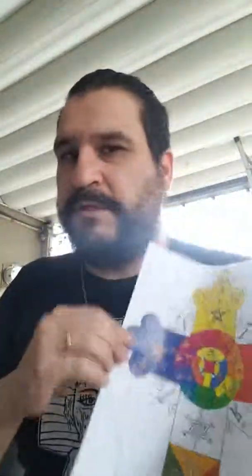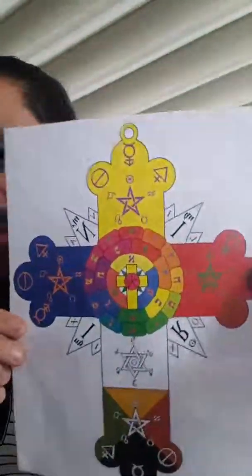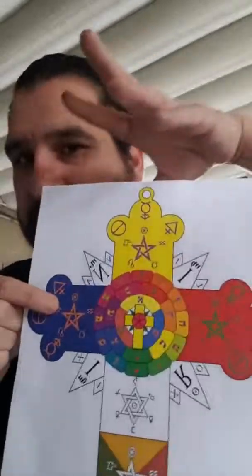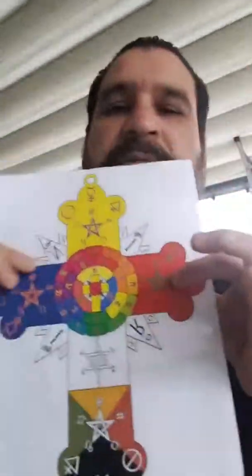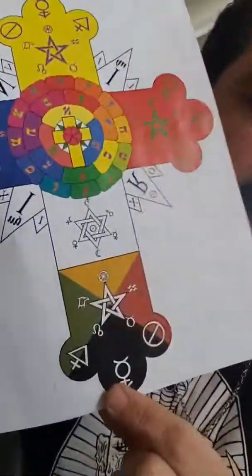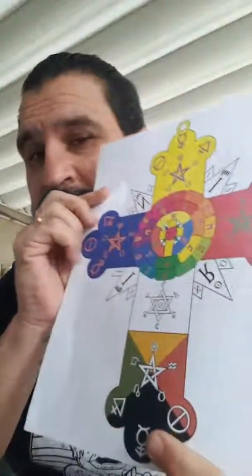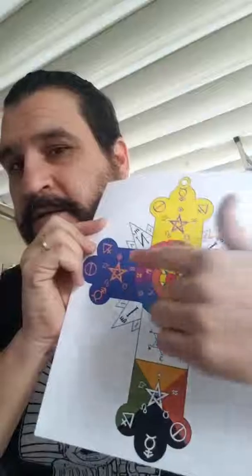Then you have your elements, which are the suited cards, of course. Blue for cups, yellow for air, red for fire, and funky colors for earth. Now earth is different than fire, air, and water, which is why these are primitive elements.